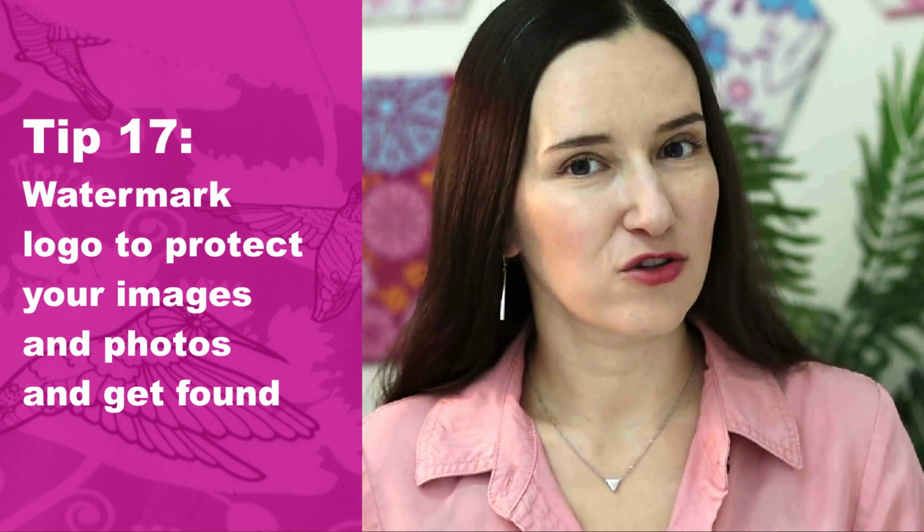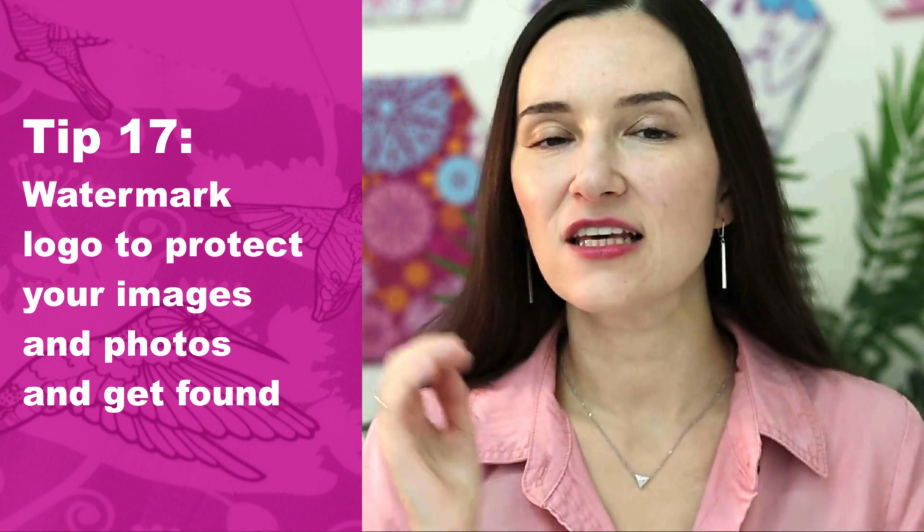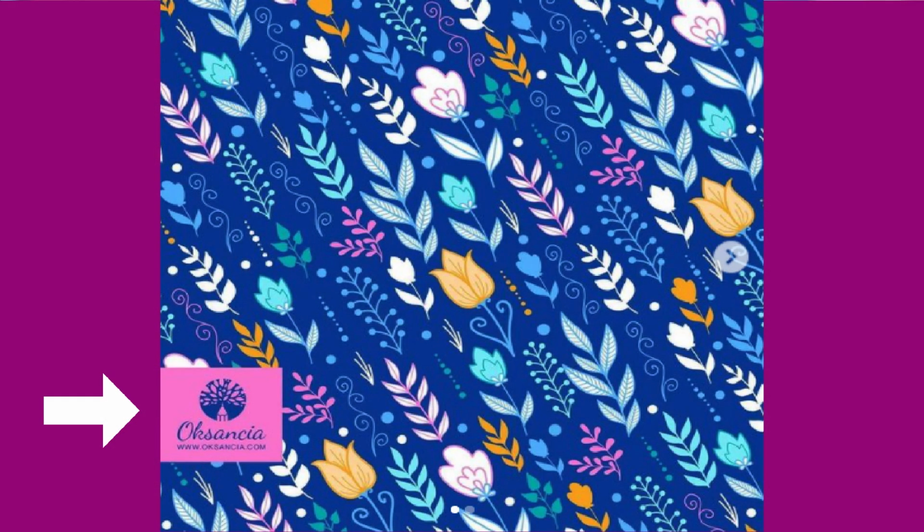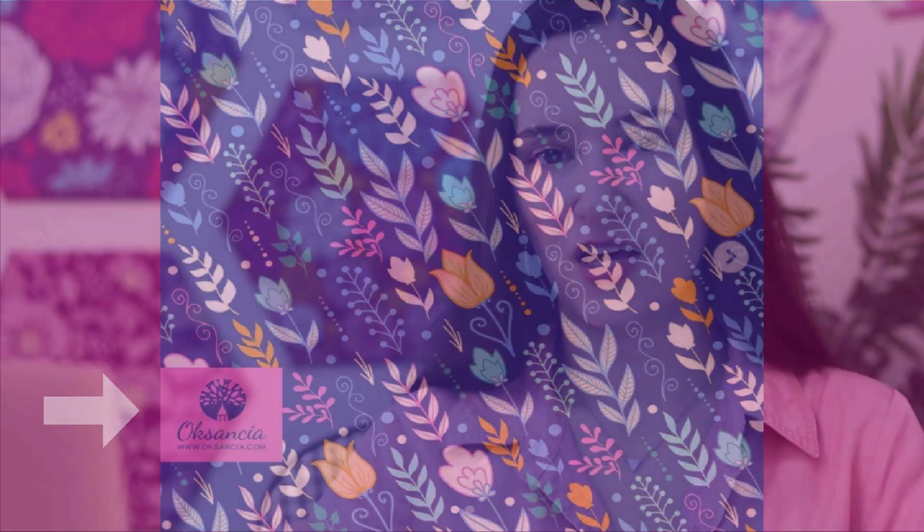Tip number 17 is to have a watermark, I call it watermark logo, to put on each artwork, or to put on each photo of you working or photo of your art, so that when people find that image online over the years, they will know where to go to find you. And I recommend that you have your website on it, the name of your brand. It needs to be small and not very distracting, so just simple text usually will do. However, you can put a simple logo in there as well.